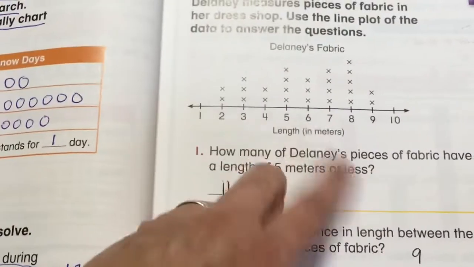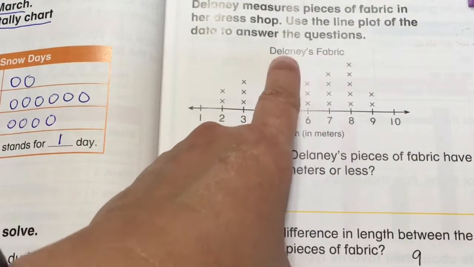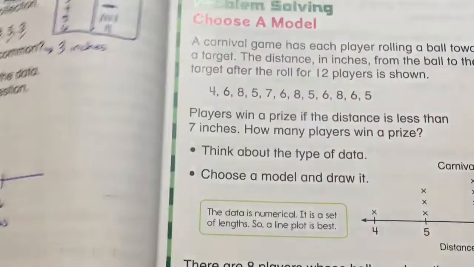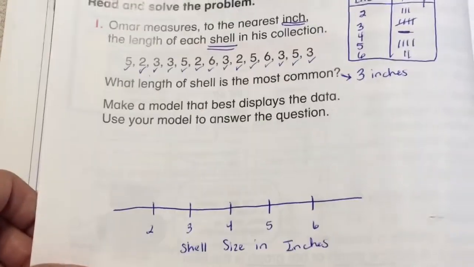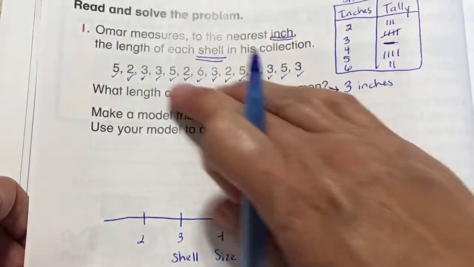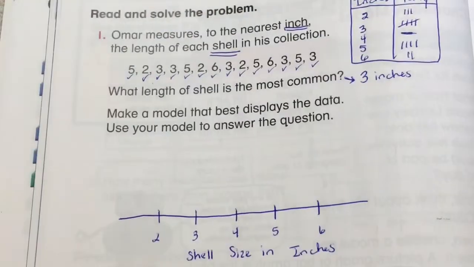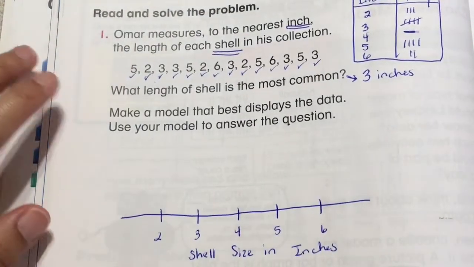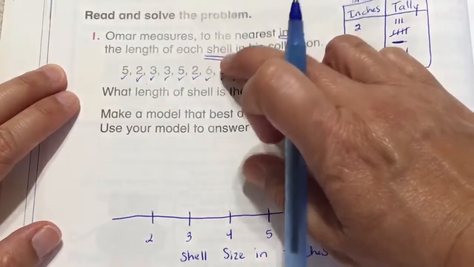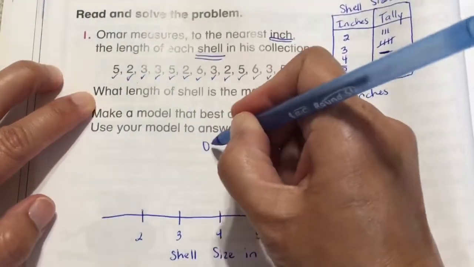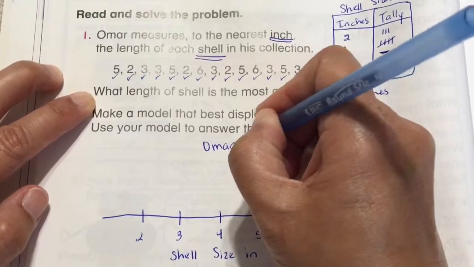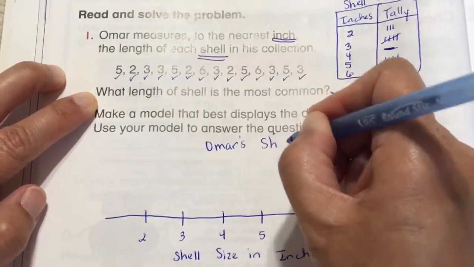The name of the person in our story is Omar, and he measures his shells. So I'm just going to put here Omar's shells.